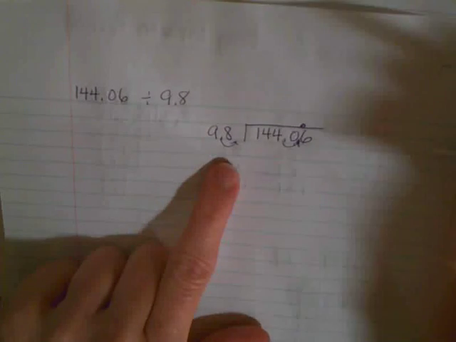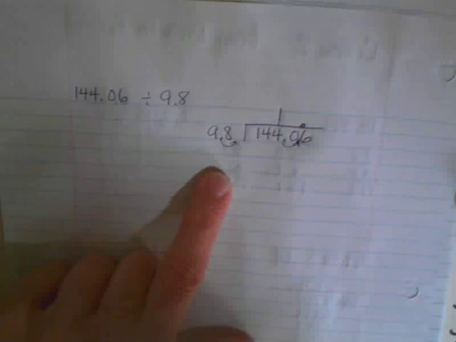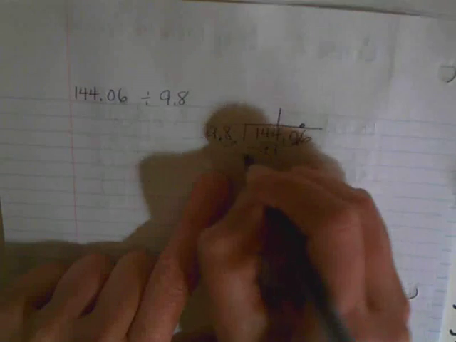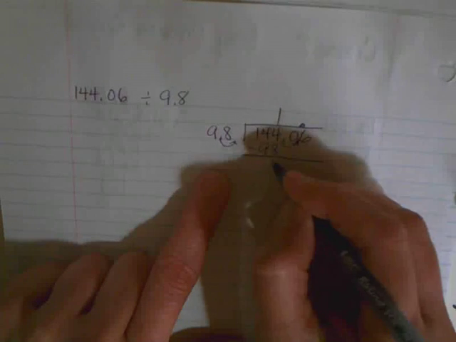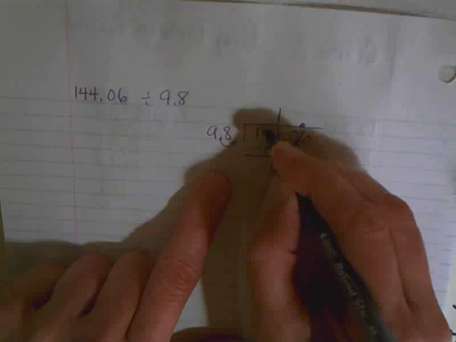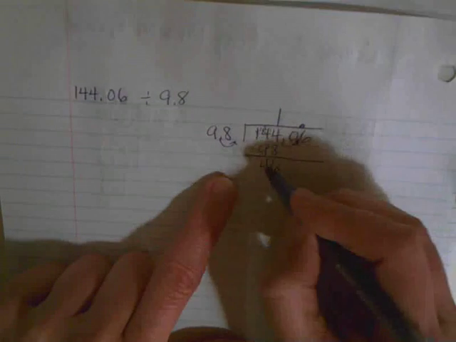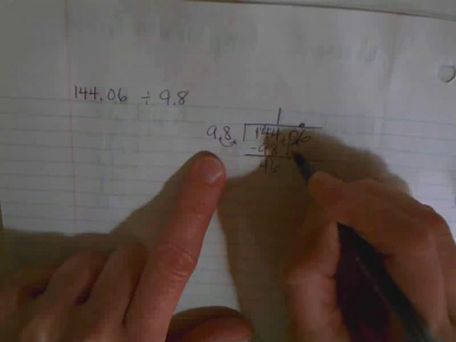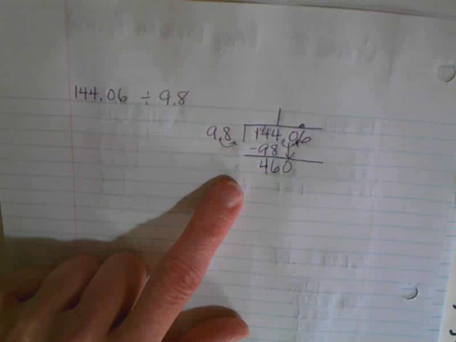Okay, 98 doesn't go into 1 nor into 14. It only goes once into 144. So I'm going to subtract, and I'm going to have to borrow. 14 minus 8 is 6. 13 minus 9 is 4. All right, so I have 46. That's smaller than 98, which is good. Now I'm ready to bring down. I have 460 now divided by 98.